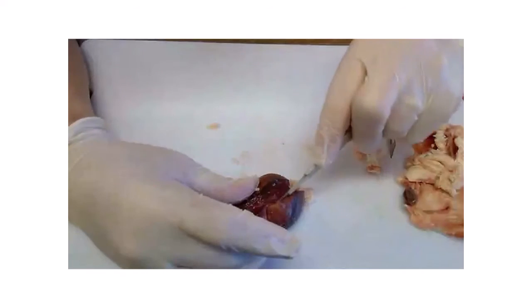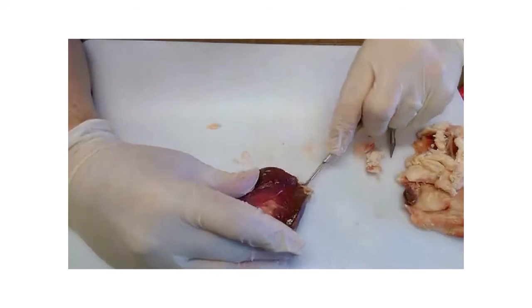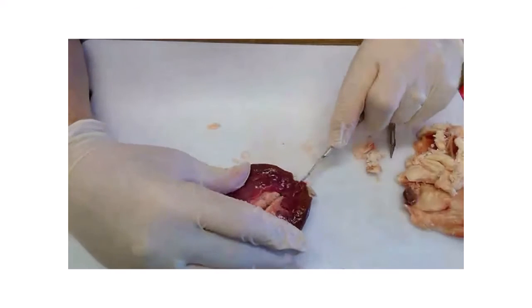God, that's lovely, isn't it? Yes. Juicy, yeah. Like a crumb.